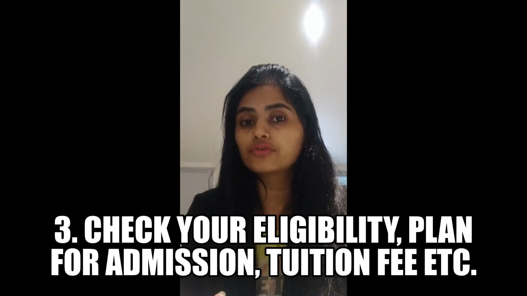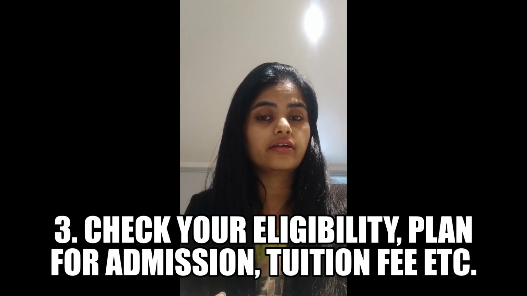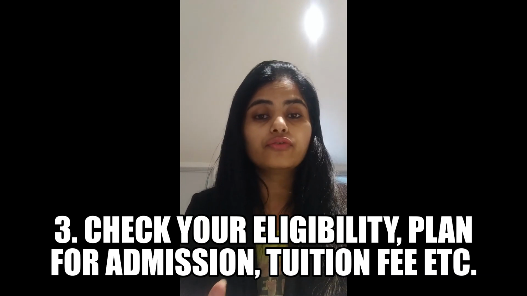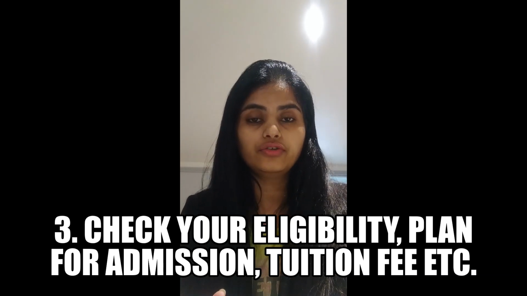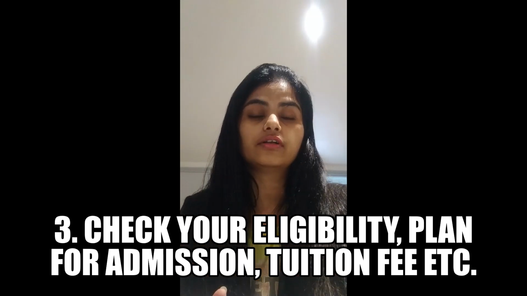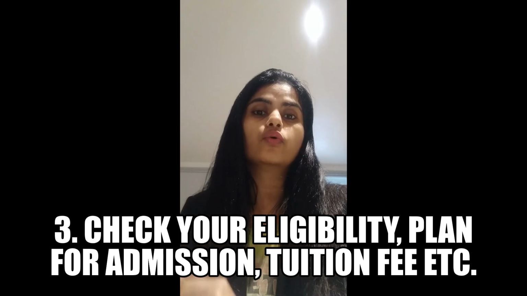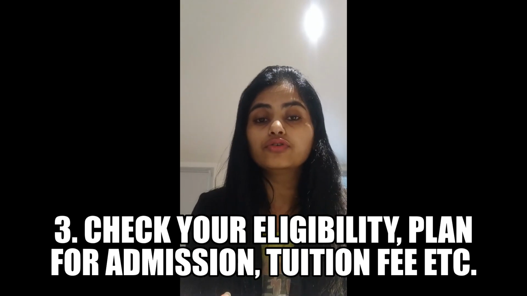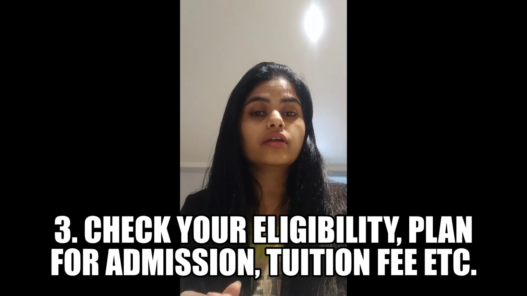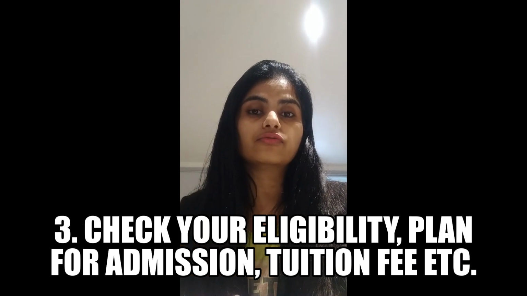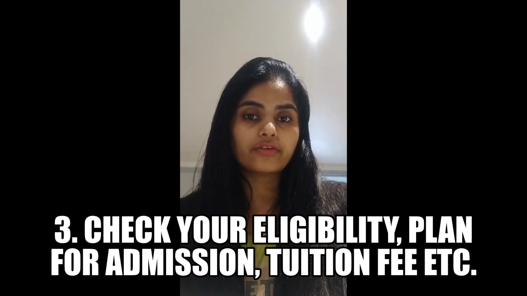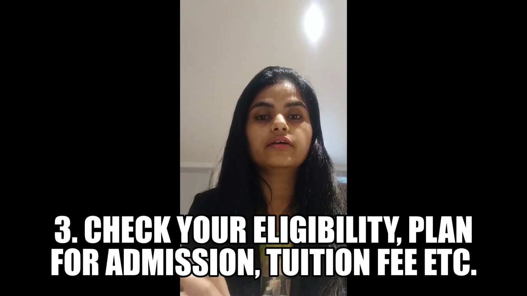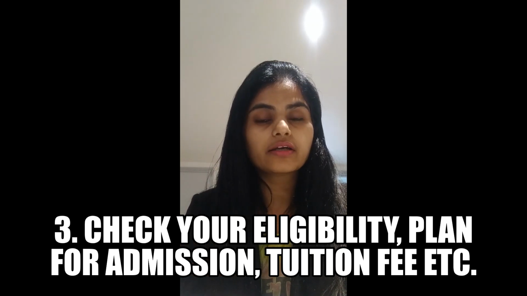Simultaneously check for tuition fees and other eligibility criteria. Also look for living expenses of that particular country where you want to go, because you have to arrange all types of financial sources before you go abroad. I know there are many scholarships or financial opportunities, but you should have a plan where you can see how you are going to finance your studies. So choose a course where you can easily arrange your finance part.